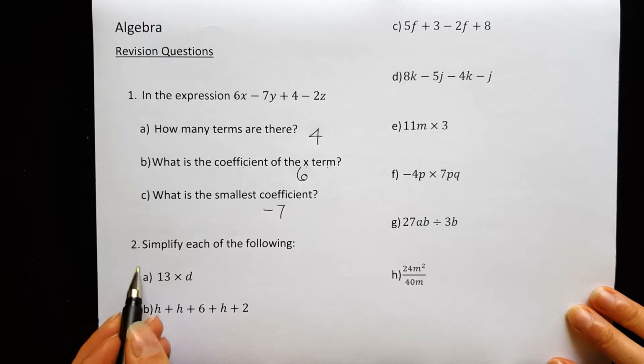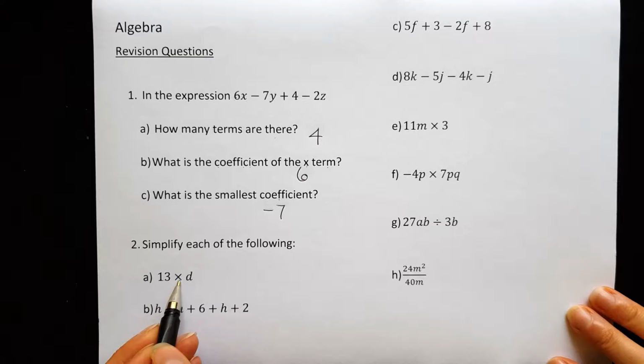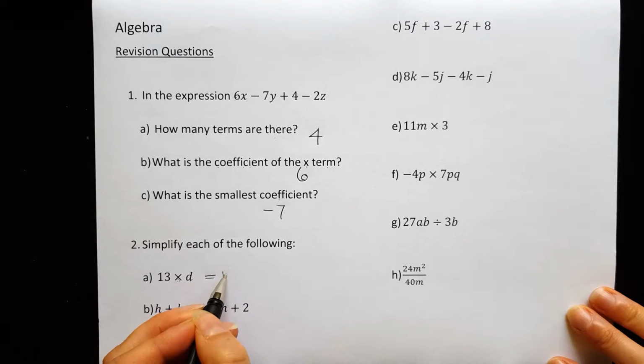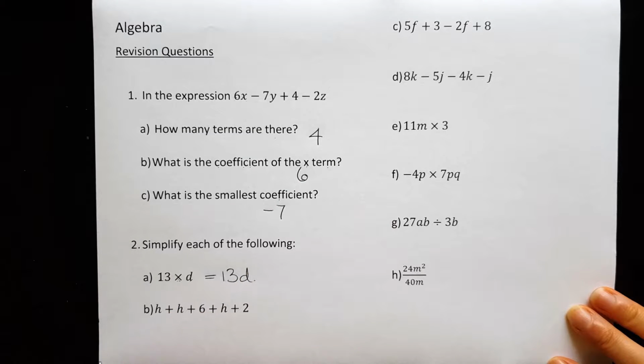All right, so for 2a, we are multiplying 13 times d. Now, to simplify that, we just want to write it without the multiplication sign, which means we can just write them next to each other, 13d. That's all we can do for that question.